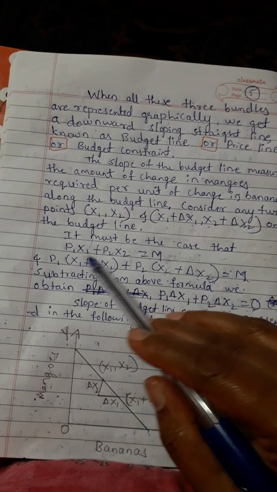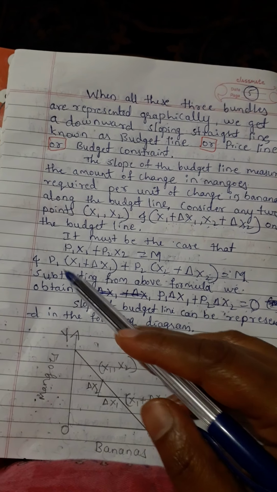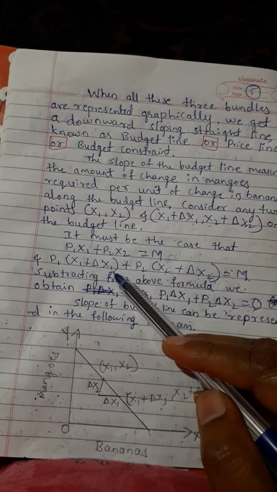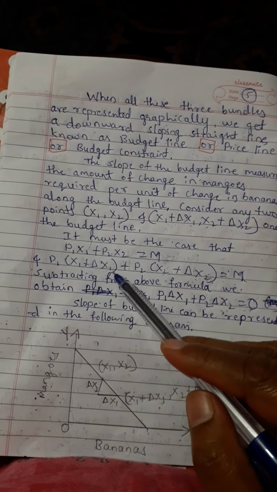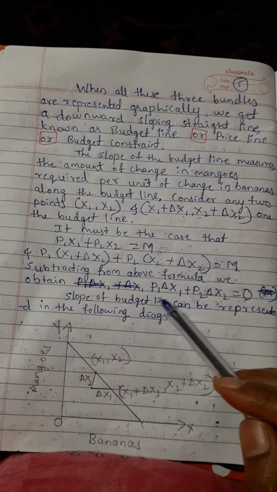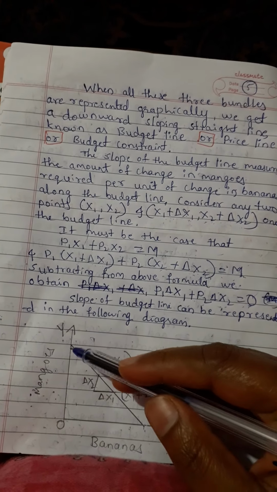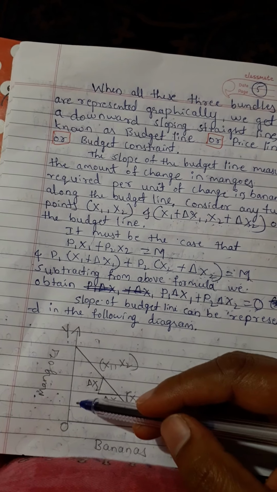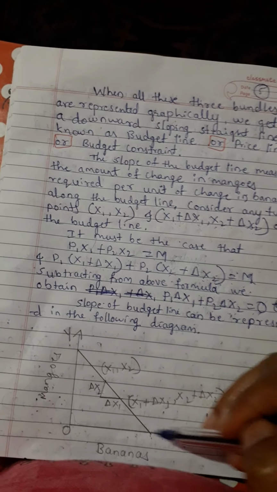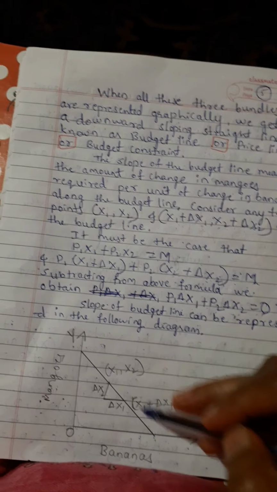We get p1 x1 plus p2 x2 is equal to m, and p1 x1 plus delta x1 will be added. Suppose we subtract them, we get 0. It means delta also changes; sometimes bananas are increasing and mangoes are decreasing, and sometimes mangoes are increasing and bananas decreasing, which means the curve slopes downwards from left to right.